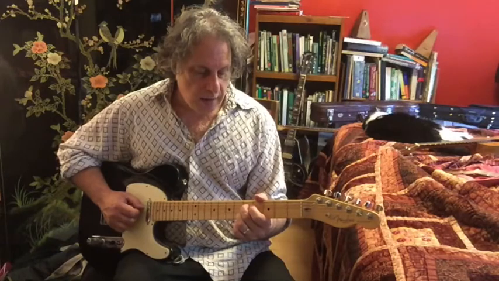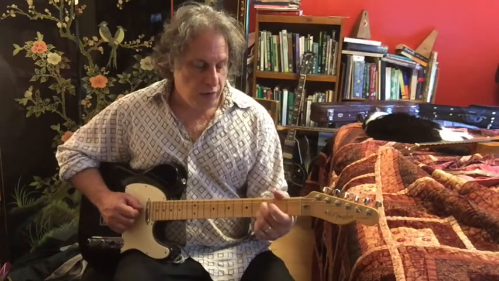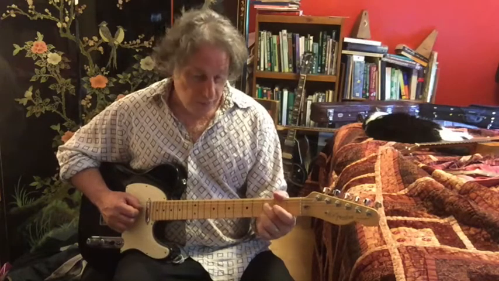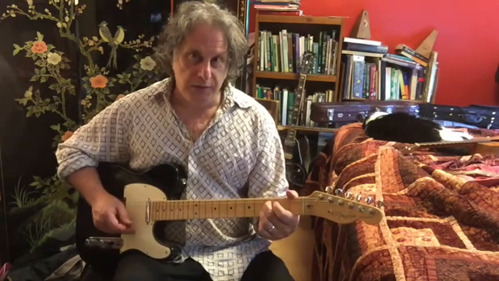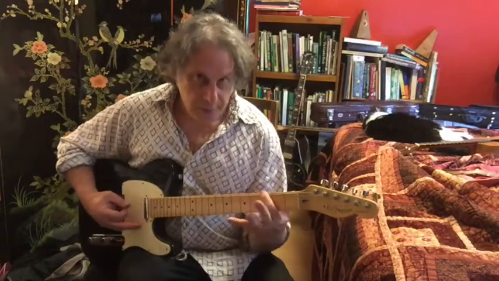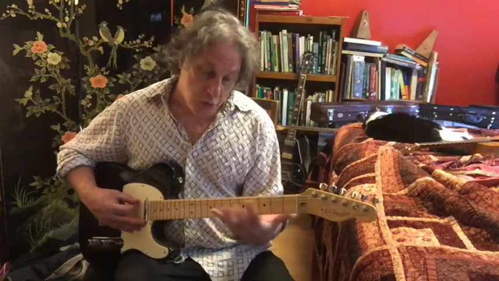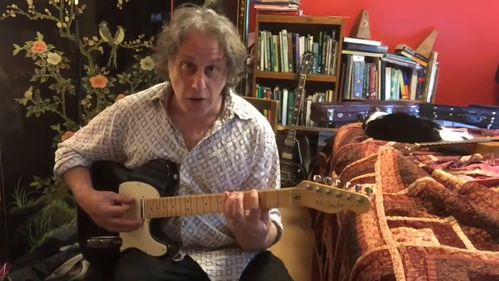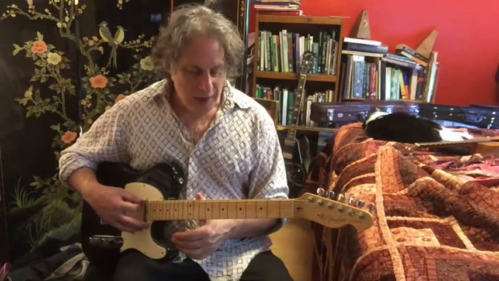And then finally, you get the same shape back here on the 3rd fret, the D string and B string, 3rd fret. And then what he does is he plays this little single note lick that's not an interval so much, but those 2 notes do have an interval between them, a minor 3rd from B flat to G, but that's neither here nor there. Let's learn what those are.